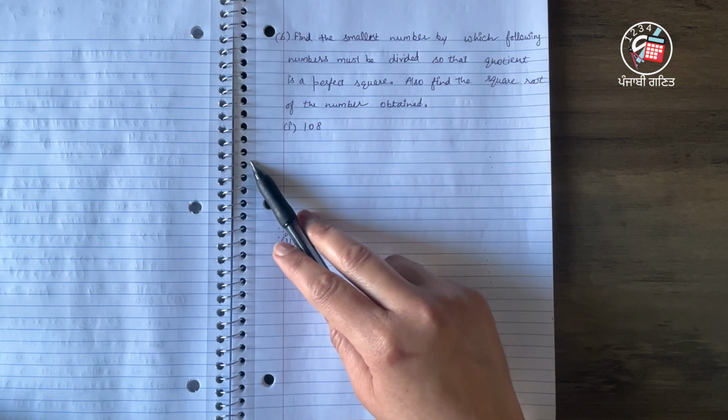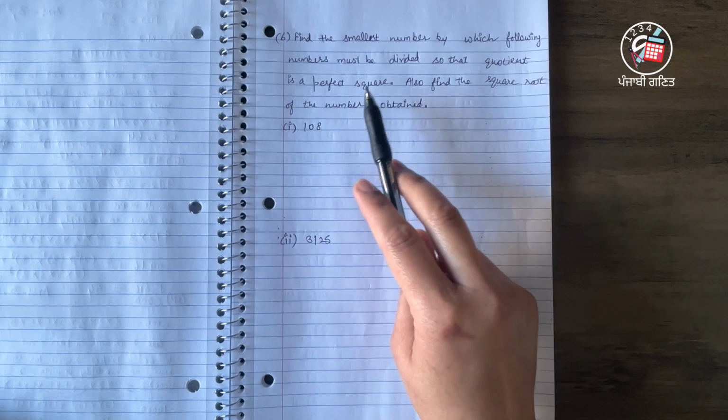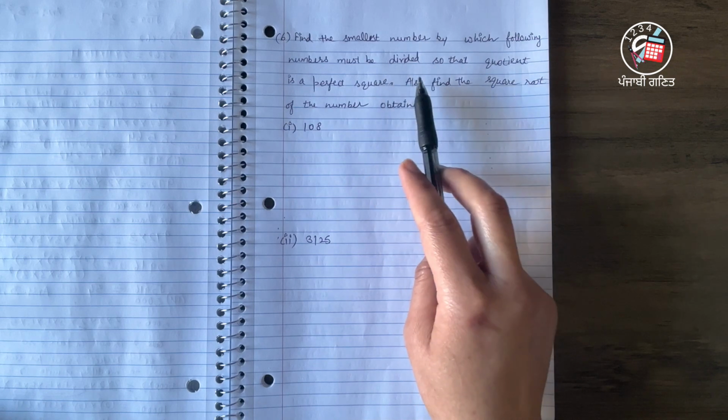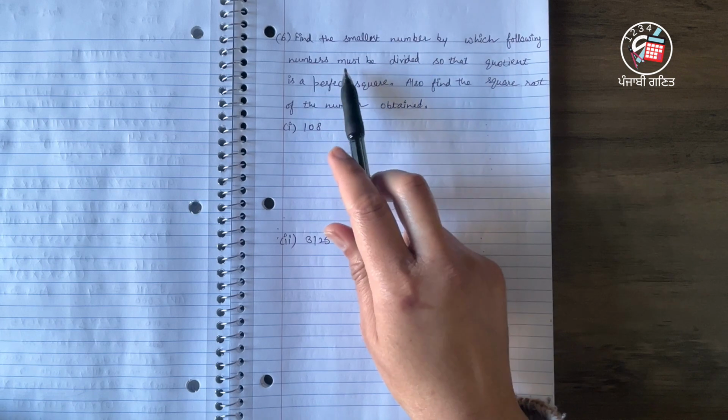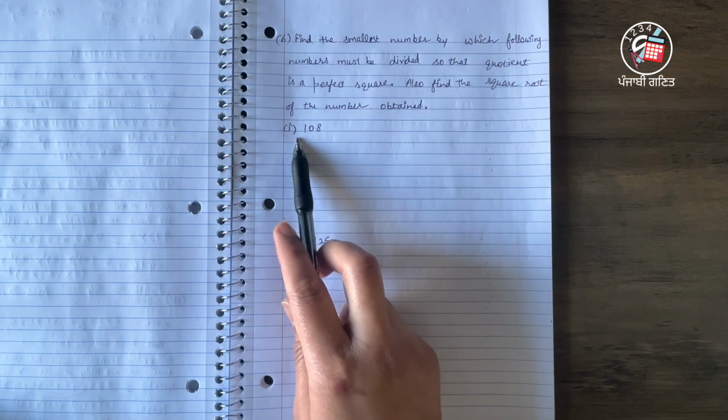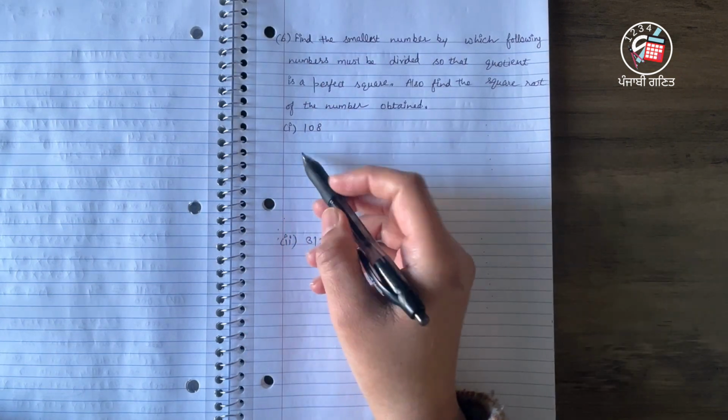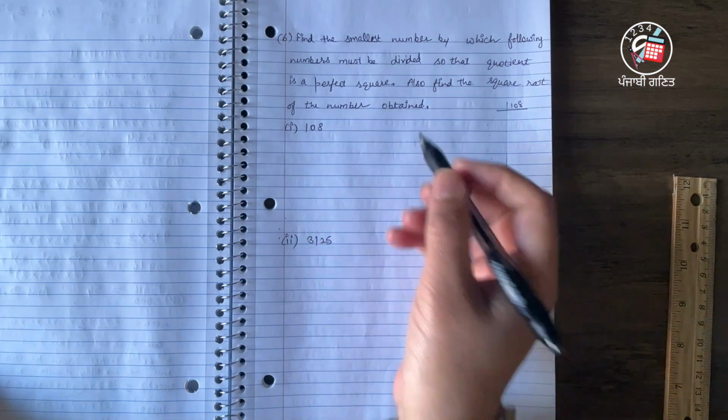In the fifth one they said find the number which we can multiply with the number to get a perfect square, right? And here they said find the number by which we need to divide the number so that we can get a perfect square. Let's start. Number 1, 108. First we need the factors.